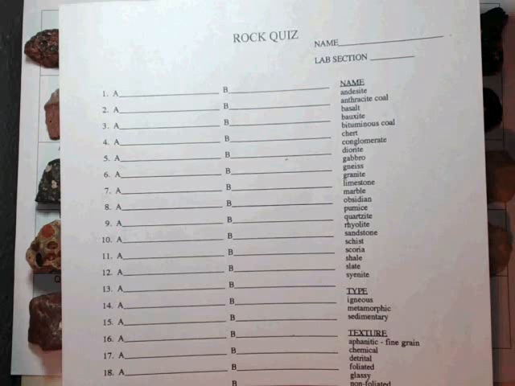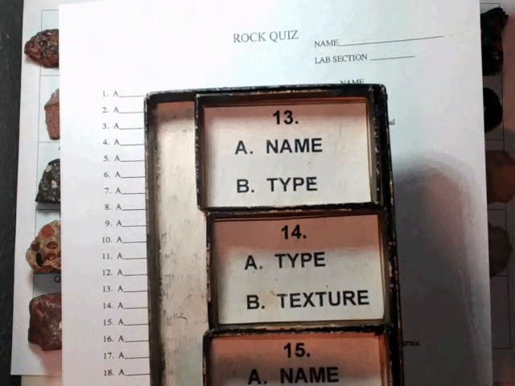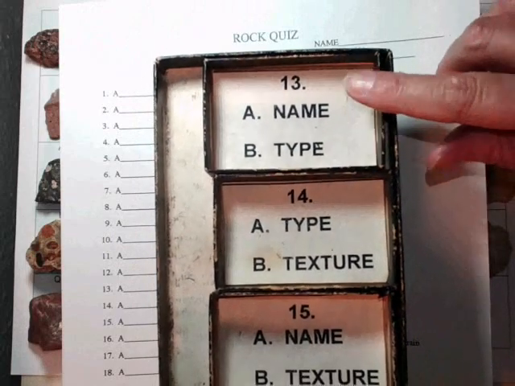So remember, I might ask you the name, but I might not ask you the name. So you do want to resist automatically putting the name down. But it's set up similar to the way the mineral quiz was set up, where we would have a little box with a number on it.